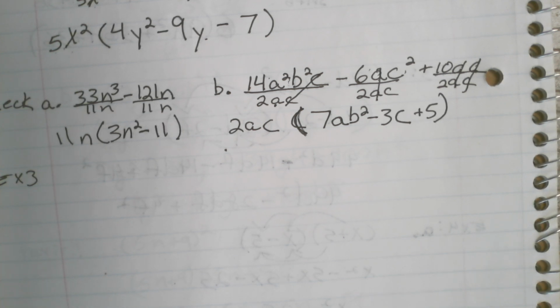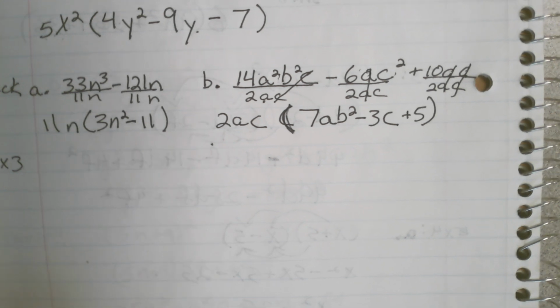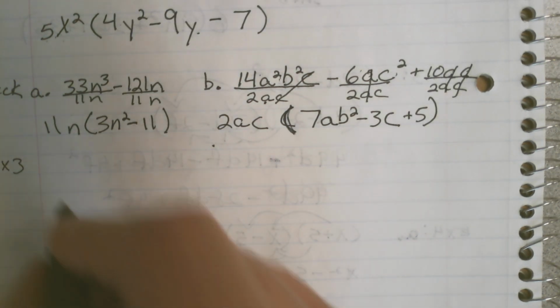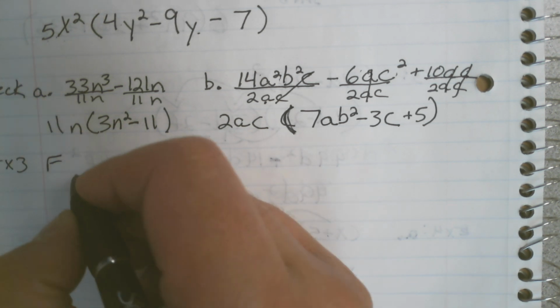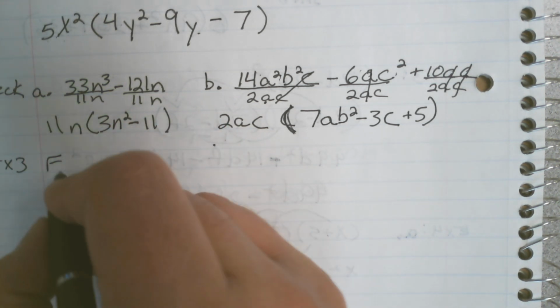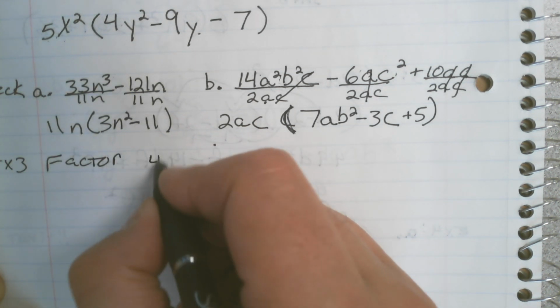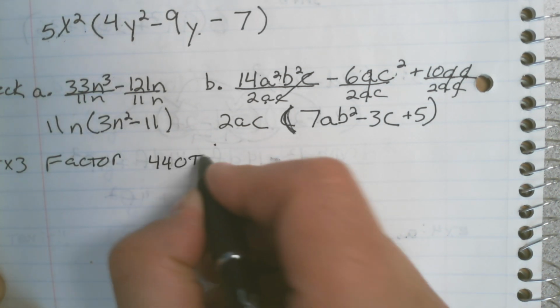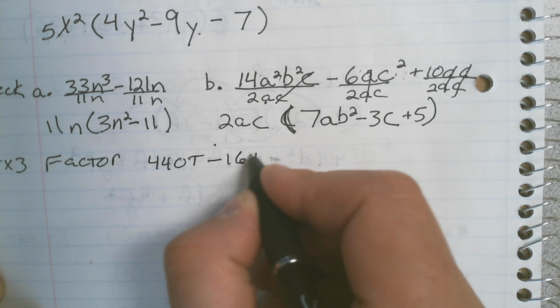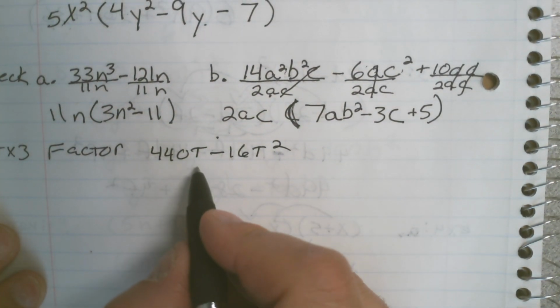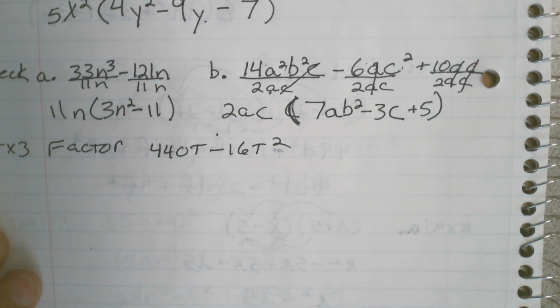It was? I assume you didn't know how to do it? Or did you? You know, Mount St. Helens, it's in Washington. Didn't they go with the same numbers, just different volcanoes? Let's say 440t minus 16t squared.